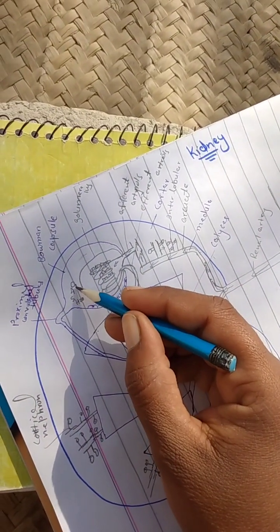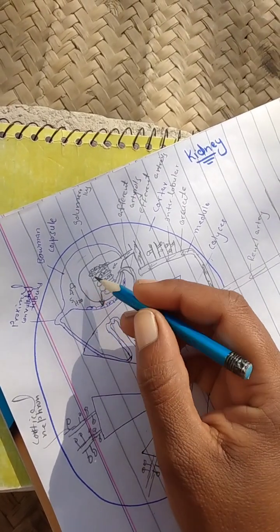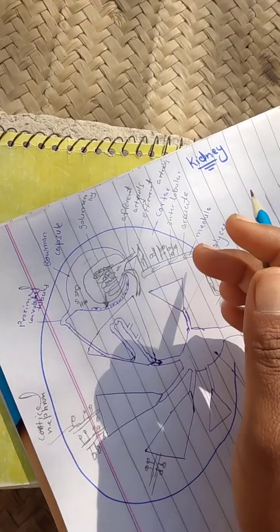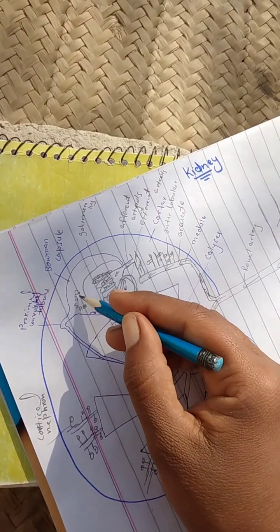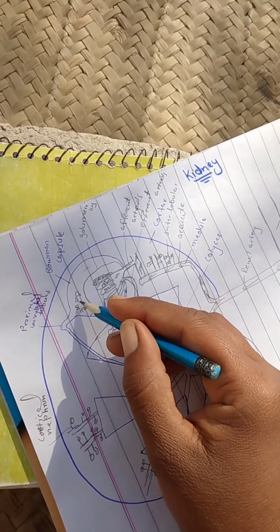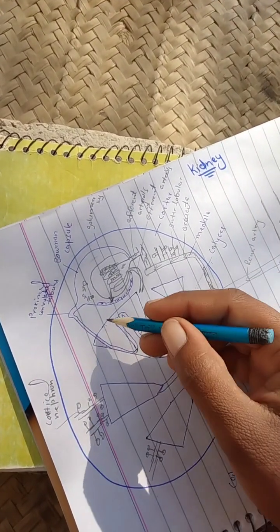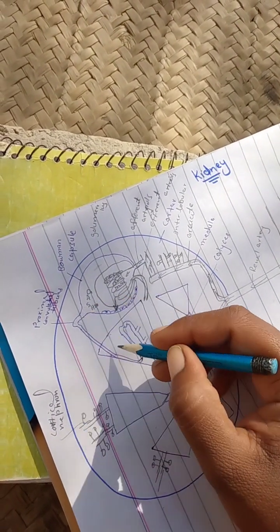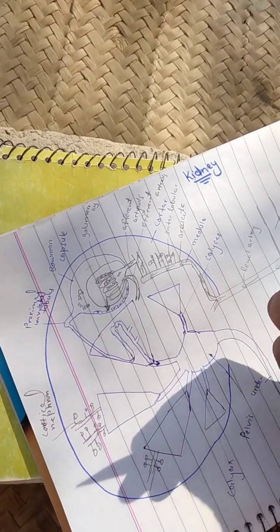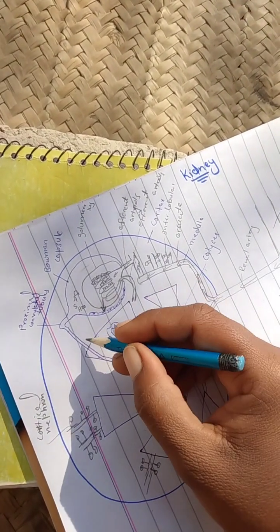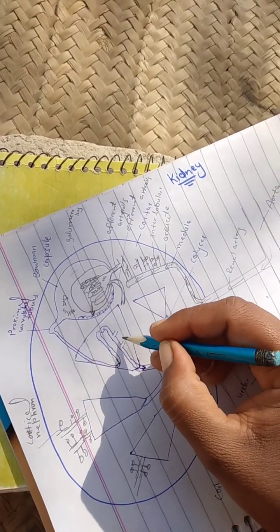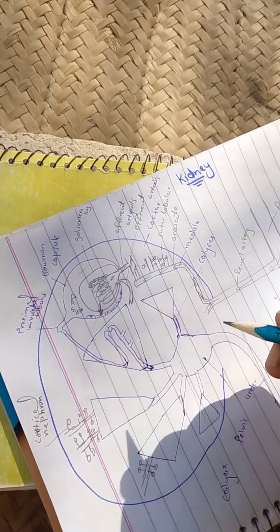So all these, waste. No, this is not waste. This is filtrate. In these tubules, selective reabsorption of this filtrate takes place.